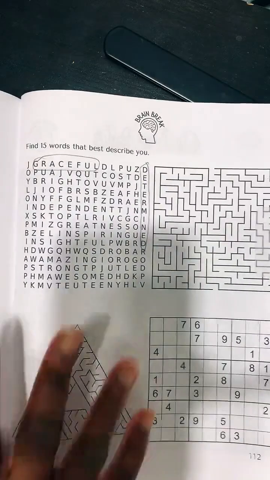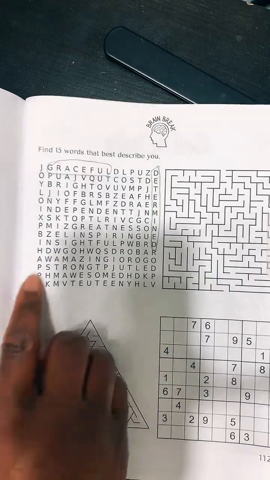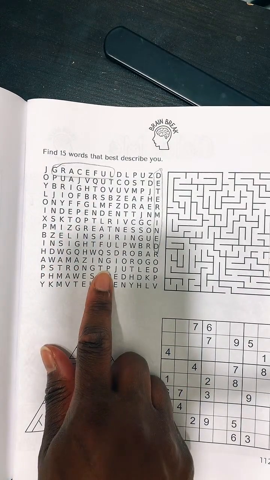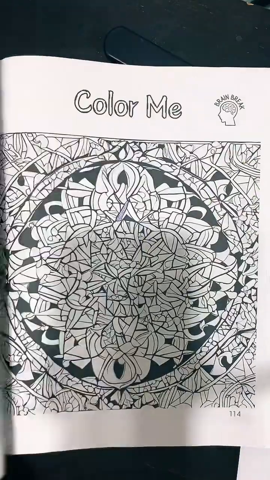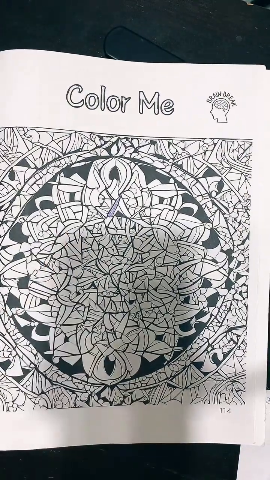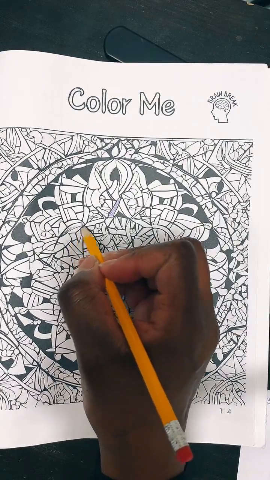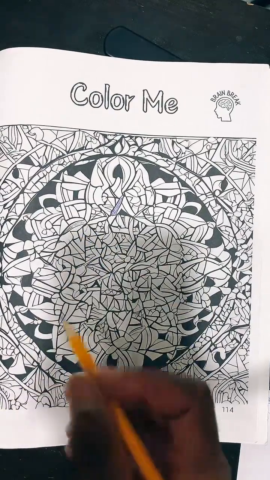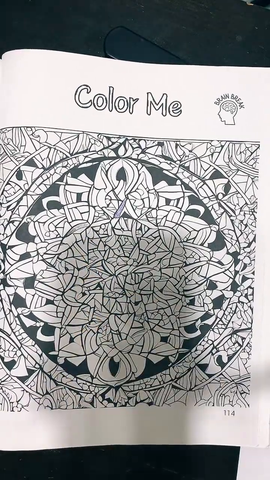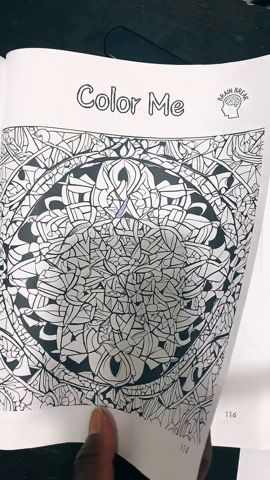One thing I like about this book is the brain breaks. Everyone needs a moment, right? So why not have a word search, do a maze, Sudoku, maybe even take one of your areas that you just want to color over and over again. Do a little bit of light shading, okay? You can sit here and that gives your brain a moment to refocus. A lot of people generally don't think about that.